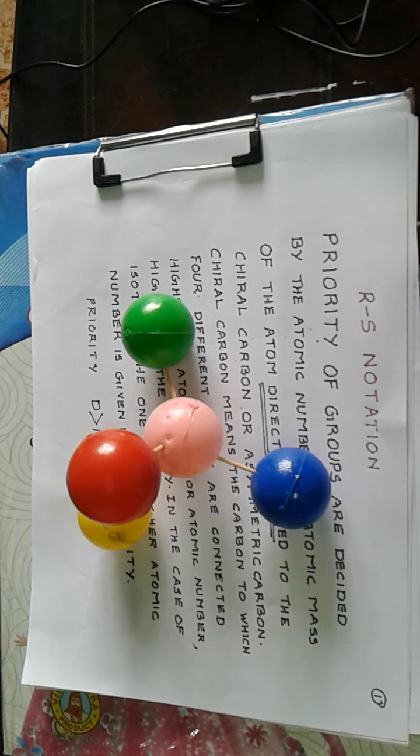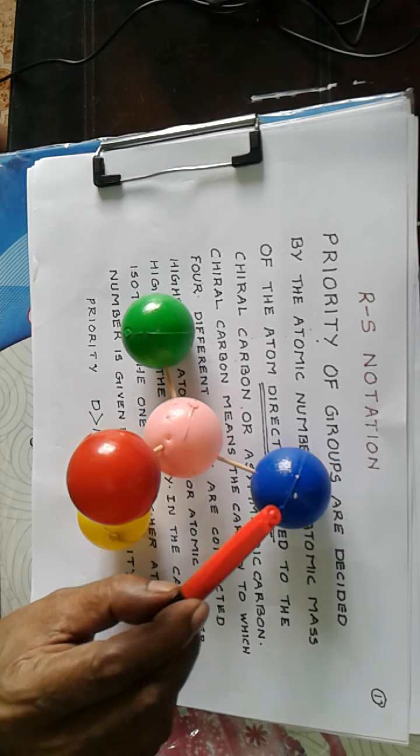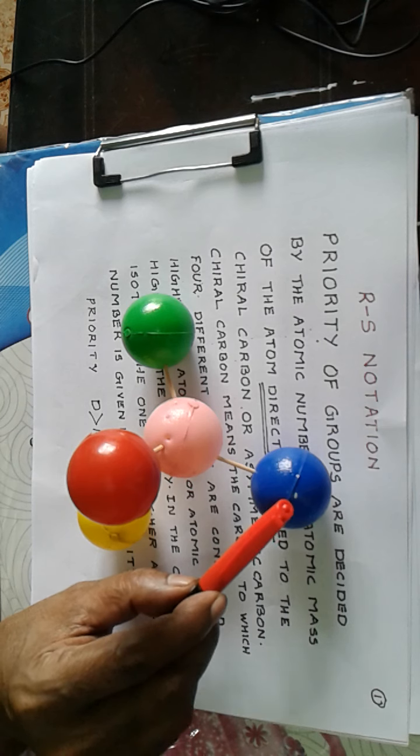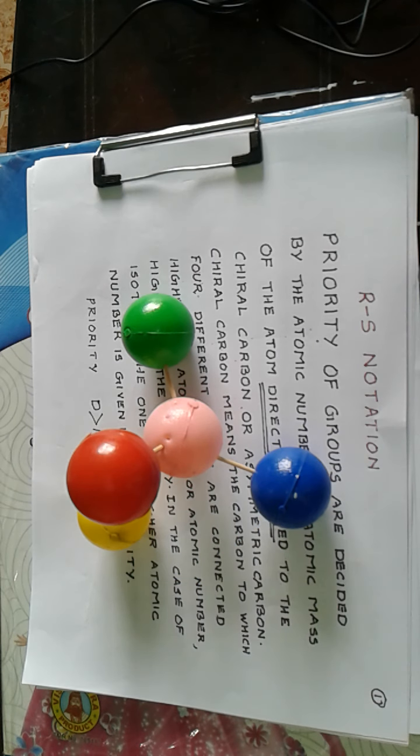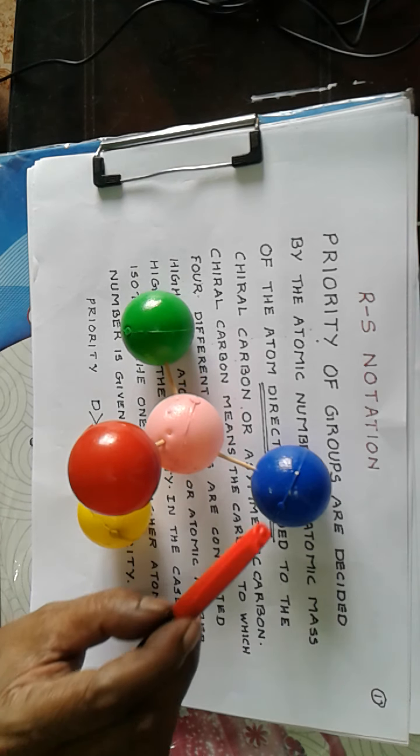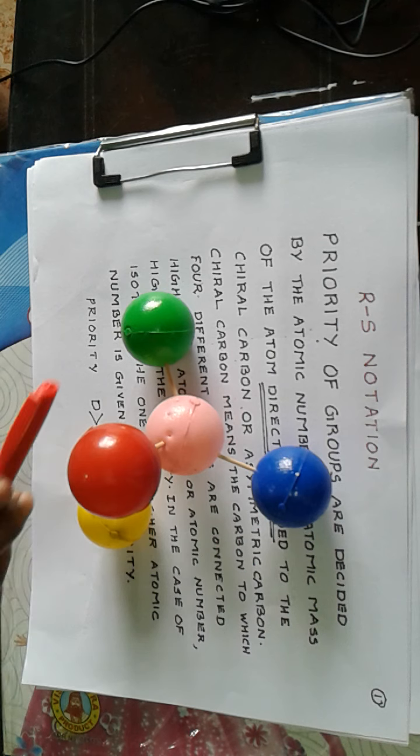So the red color is due to, we can say, the reddish brown color of bromine, and the blue color, that is iodine group, and iodine has violet color. So this is bromine, iodine, chlorine and chlorine.